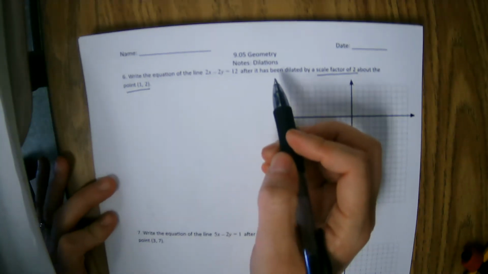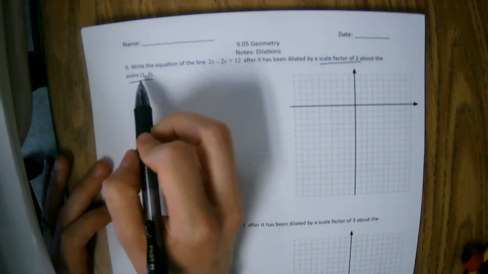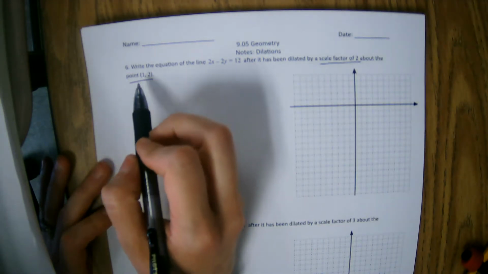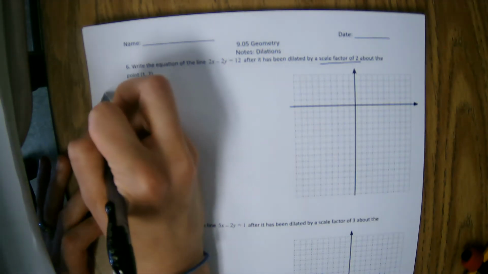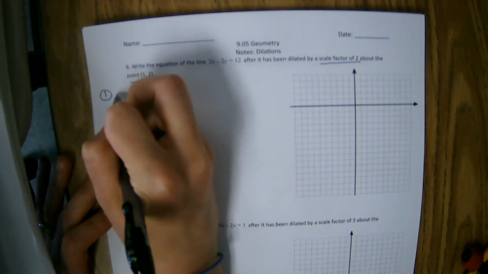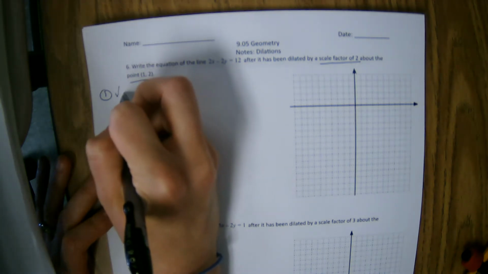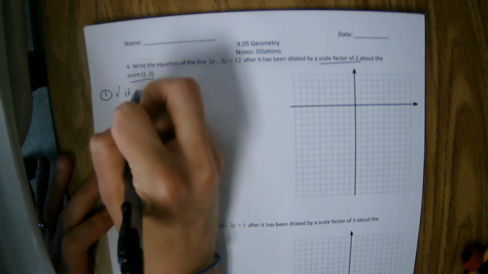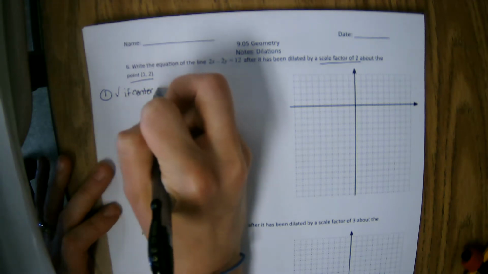All right, number 6. Write the equation of the line 2x minus 2y equals 12 after it has been dilated by a scale factor of 2 about the point 1, 2. All right, so these are going to be a little bit more challenging because our center is not at 0, 0. Our center is at 1, 2. So the first thing you're going to do is the same. You're going to check to see if the center is on the line.